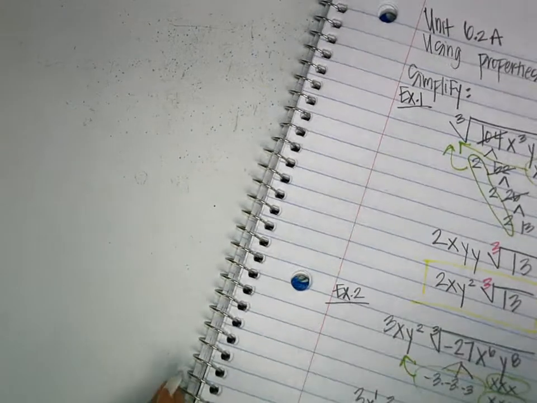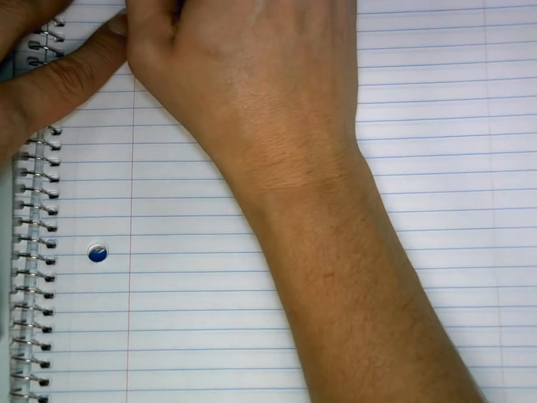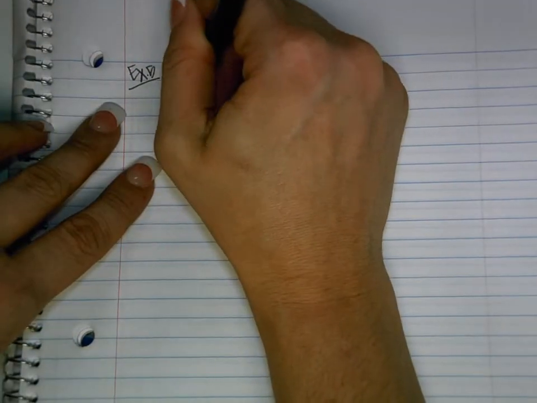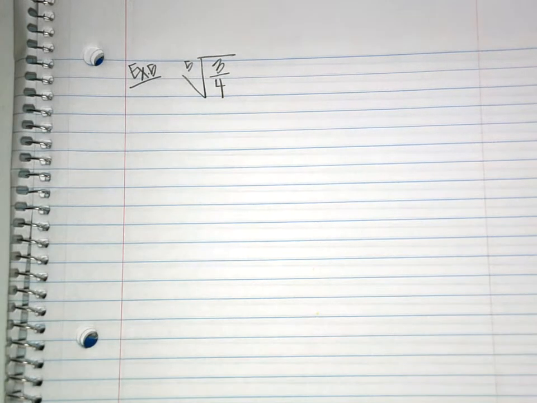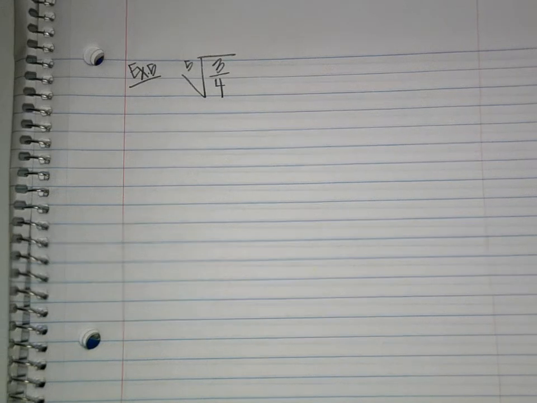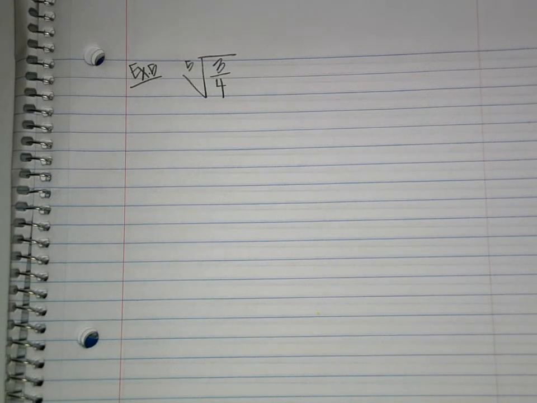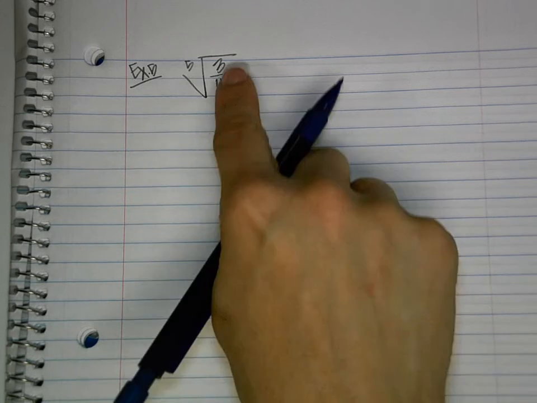Next one I want you to try for number 5. Example number 5. Again, I want you to simplify the 5th root of 3/4. So first thing I want to look for is, can this reduce? Can anything reduce under here?